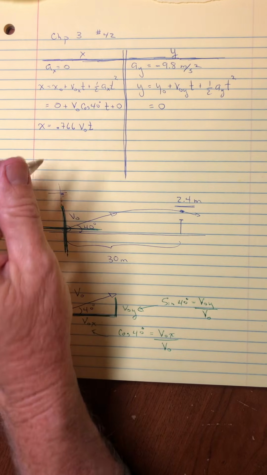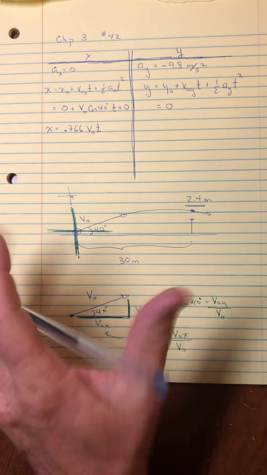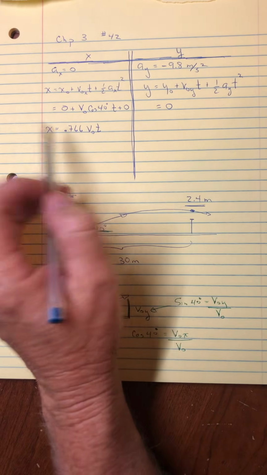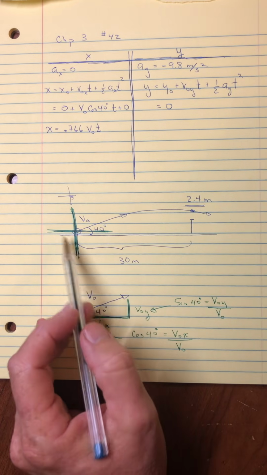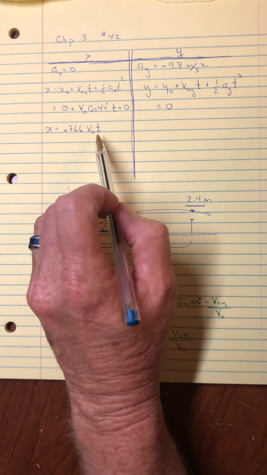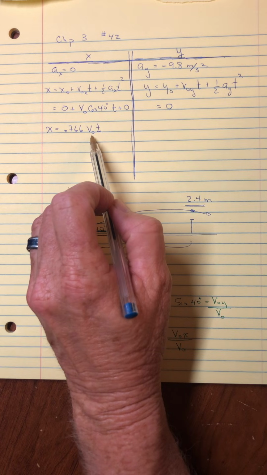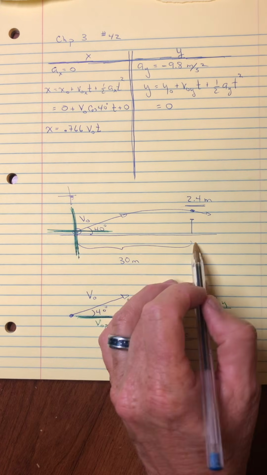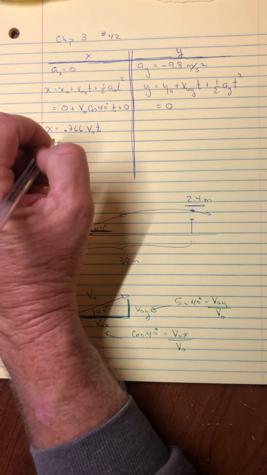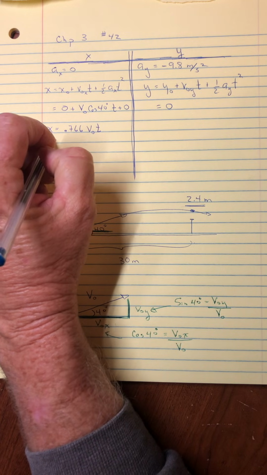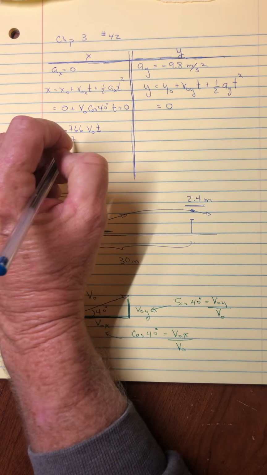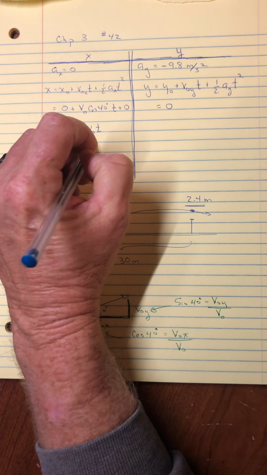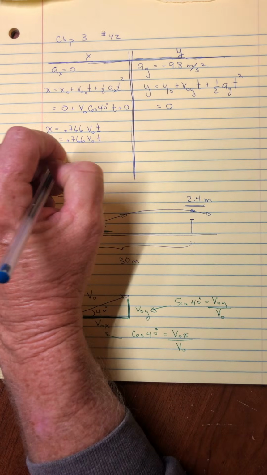And maybe I should put one more thing, since this is the mathematical equation of where it is on the x-axis. If I think about it now, what moment in time, based on that initial speed, would it be 30 meters over? So I'm going to put 30 meters equals 0.766 initial velocity times time.